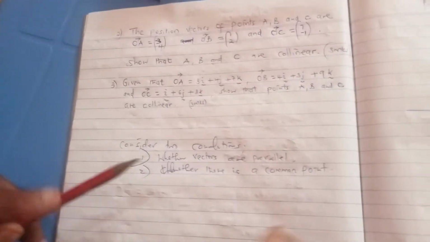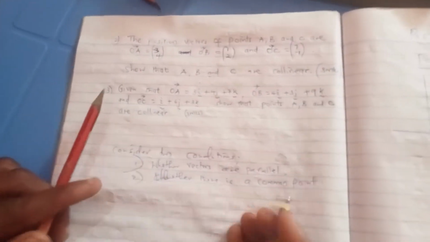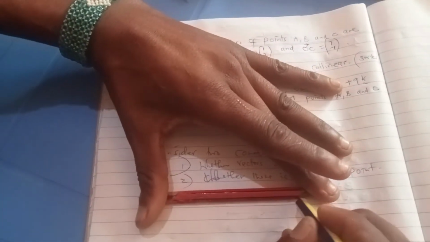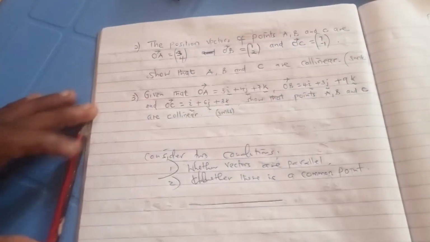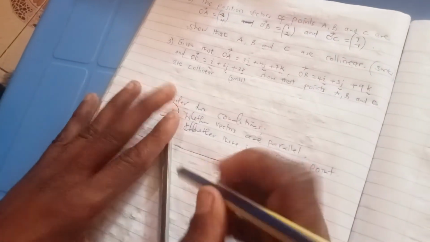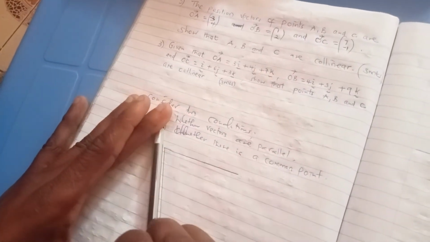So what we need to do is draw something like a triangle, because we're talking about the position vector, which means a vector that originates from the origin.